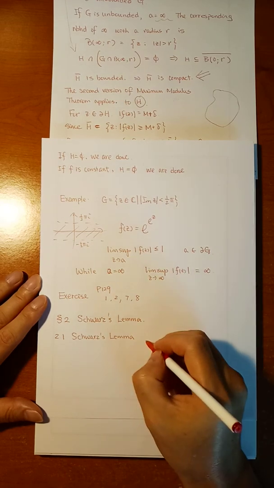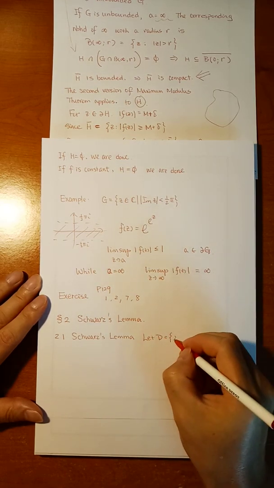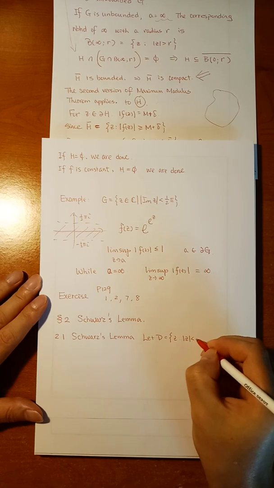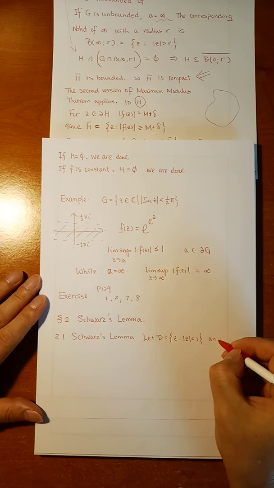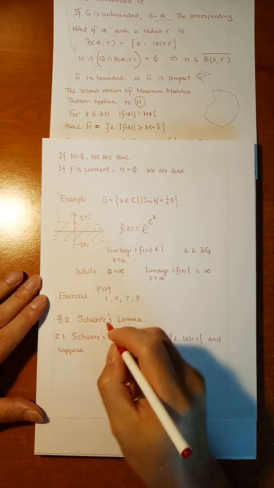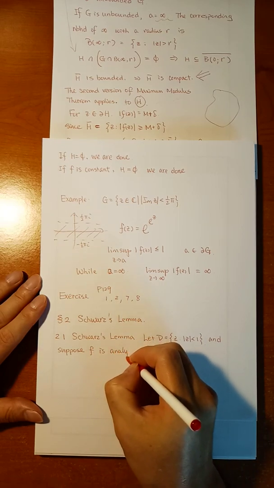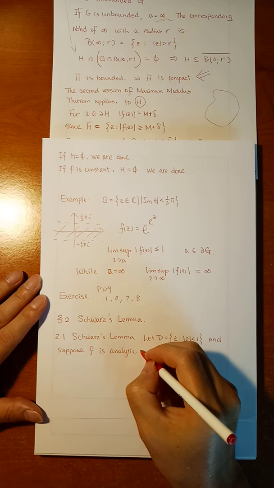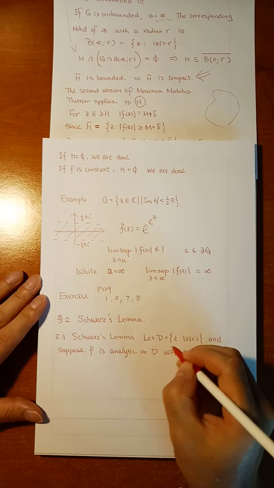What is the Schwarz lemma? Let D be the open unit disk, and suppose f is analytic on D with two given conditions.